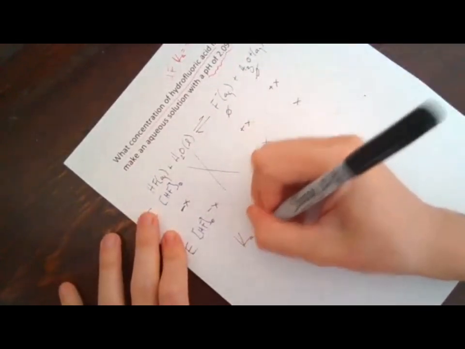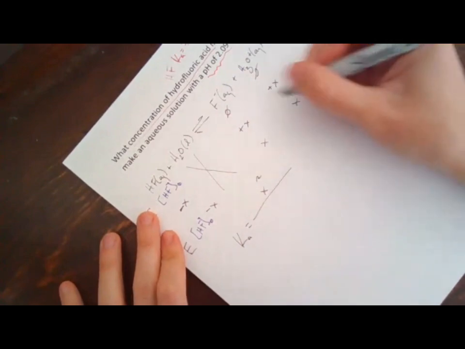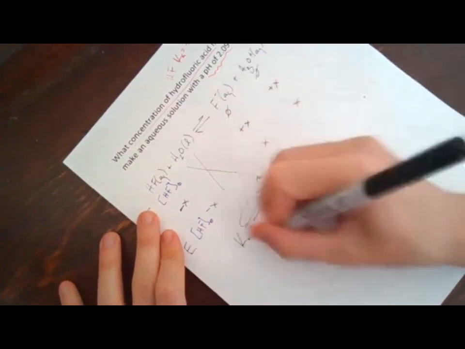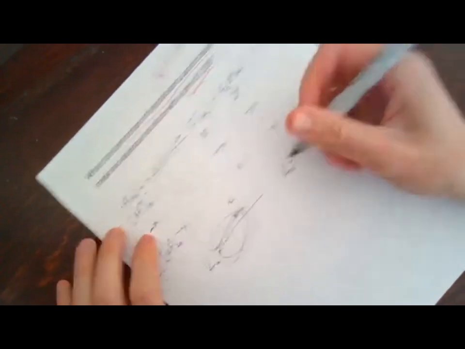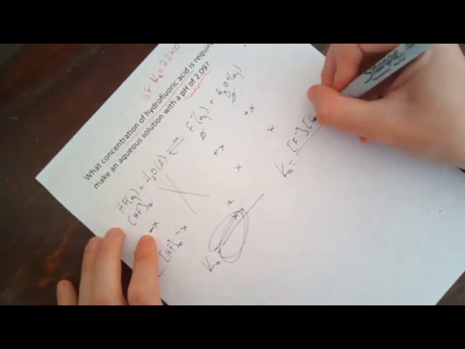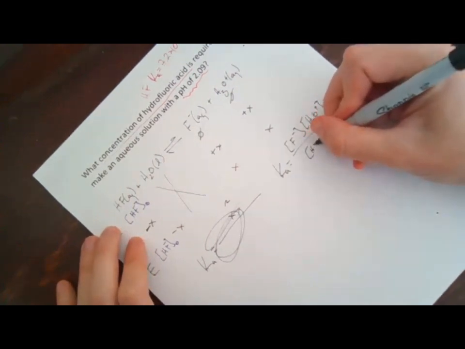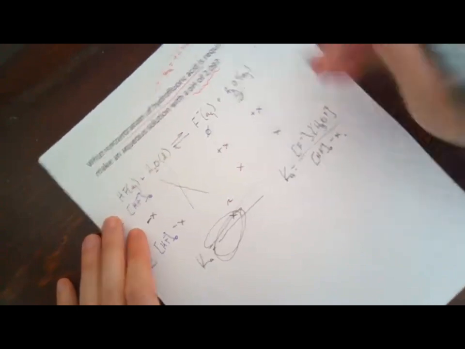Then the Ka is equal to x squared on the top, because it's those two right there. We'll write out the actual expression: F minus times H3O plus, over the concentration of HF naught minus x.